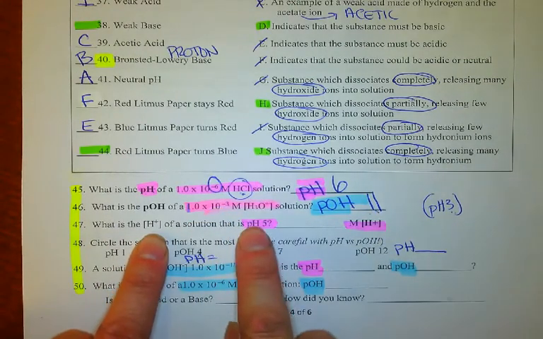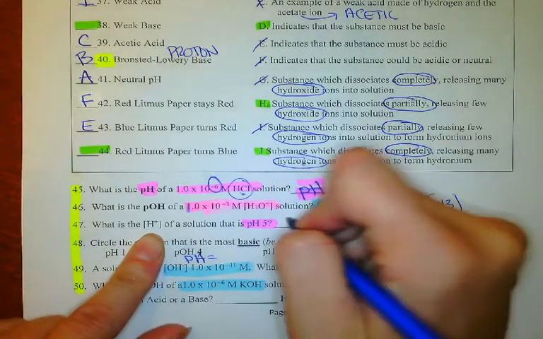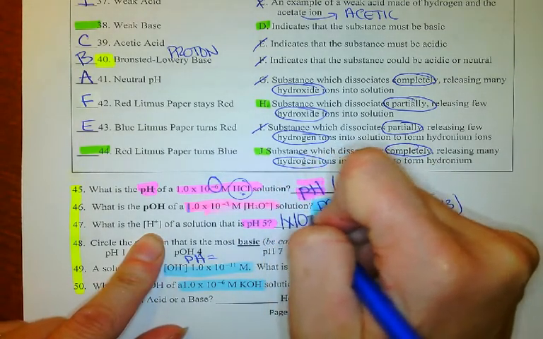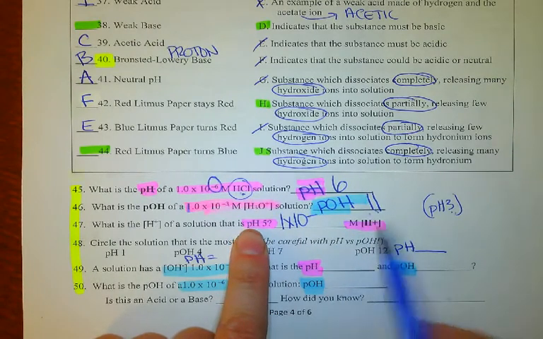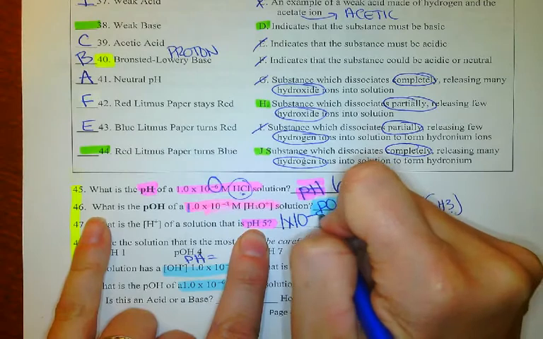Going from the pH to the concentration is always going to be 1 times 10 to the negative. And if it's pH acid to concentration of H acid, I'm going to keep the number. It's a negative 5th.